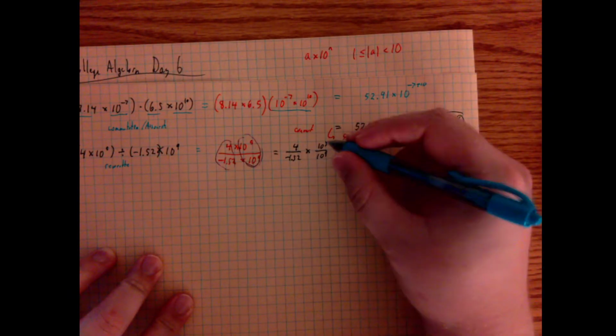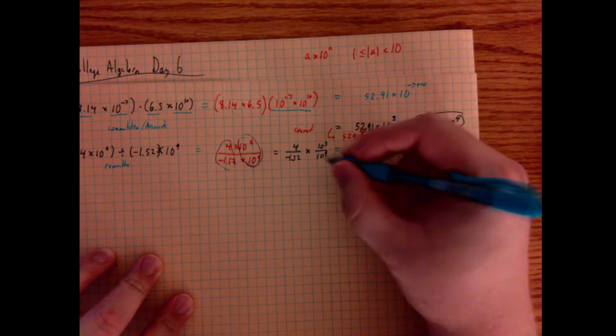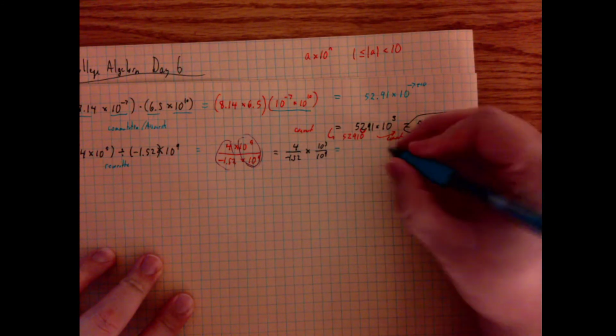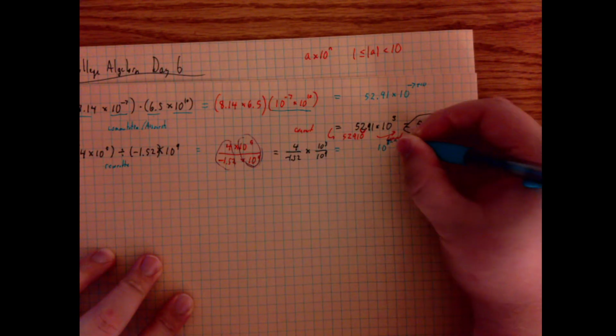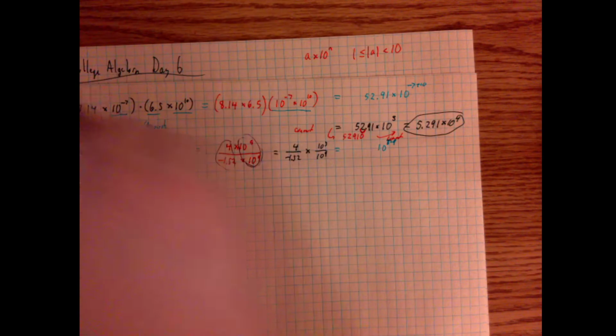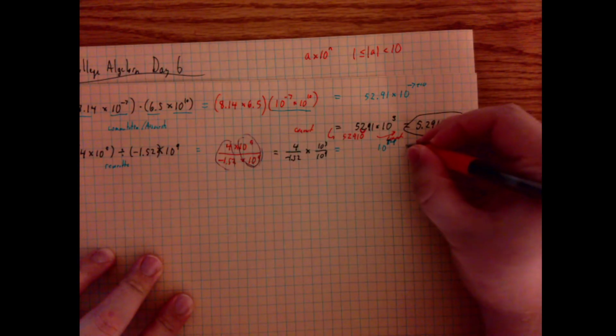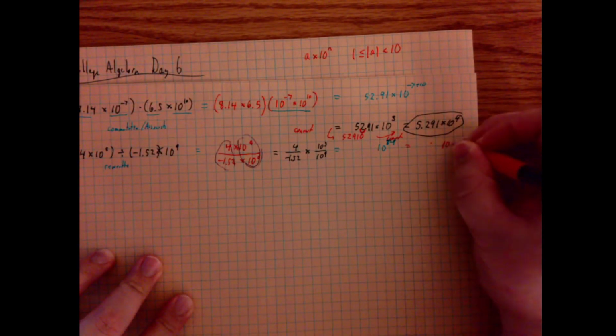On the right-hand side, I have 10 to the third divided by 10 to the ninth. Remember, division becomes subtraction. So this will become 10 to the 5 minus 9, which will eventually become 10 to the negative fourth.